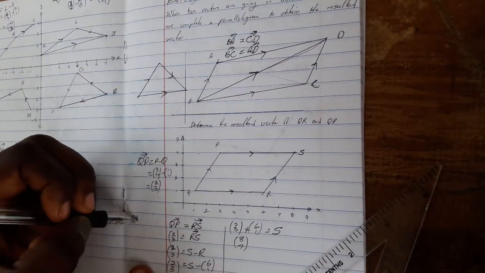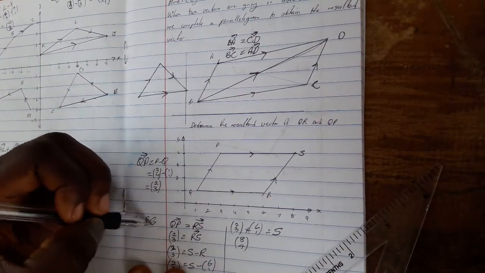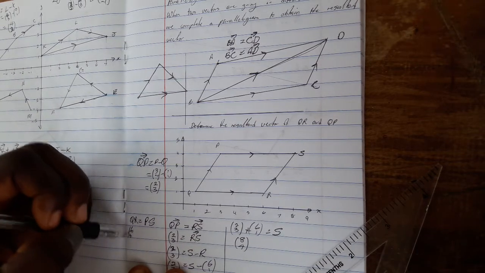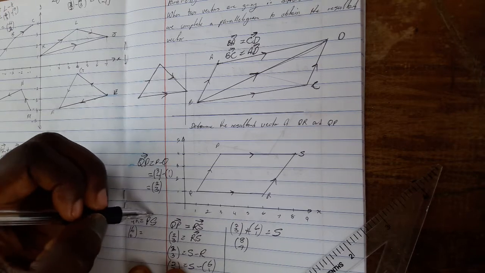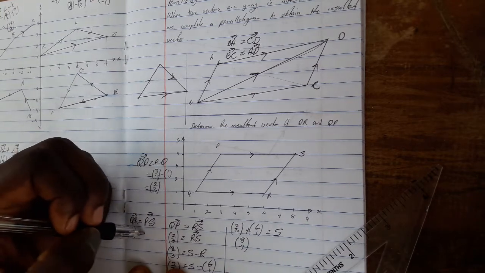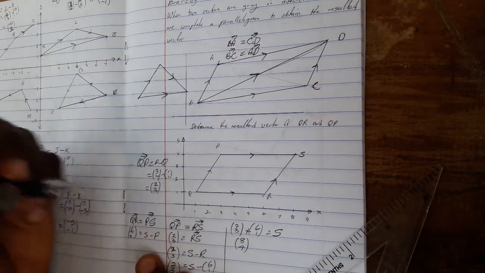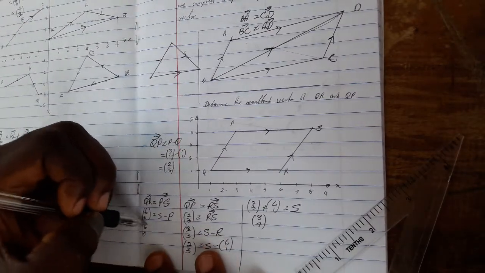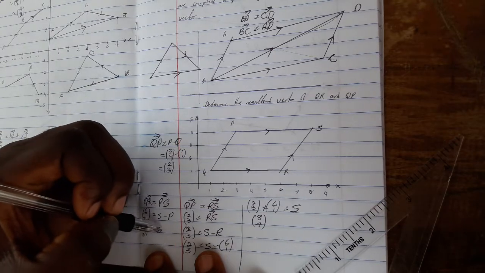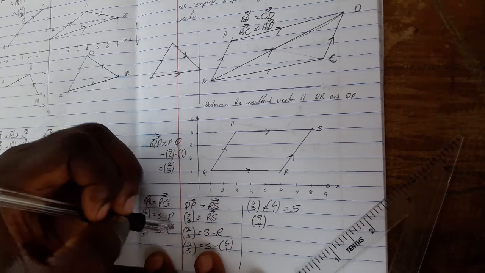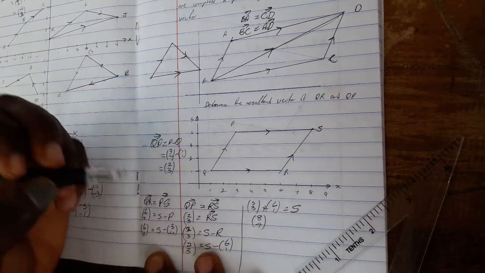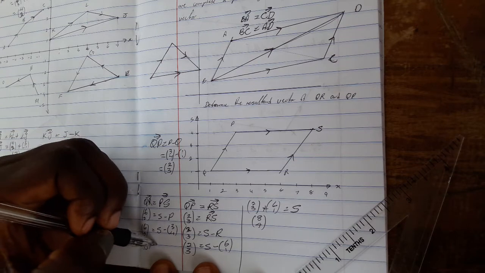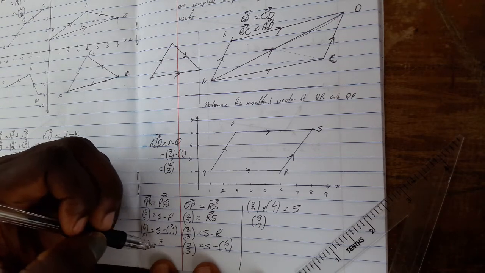We said QR is 6 and 0, and the vector PS is S minus P, ending point minus starting point. So 6 and 0, we know what P is. P is 3 and 4. When we take this 3 and 4 over, 6 and 0 plus 3 and 4.